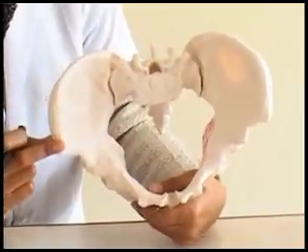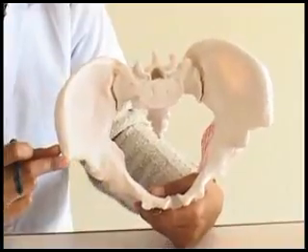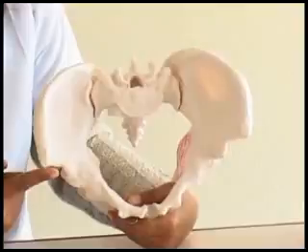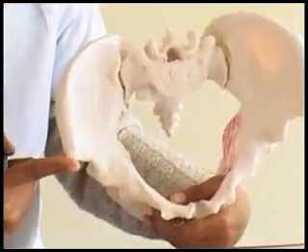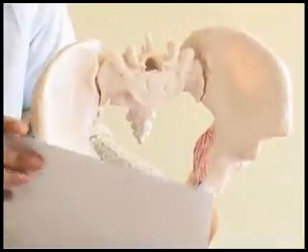The pelvis is held in anatomical position by holding it in a way so that the anterior superior iliac spine and the pubic tubercle are held in the same coronal plane.